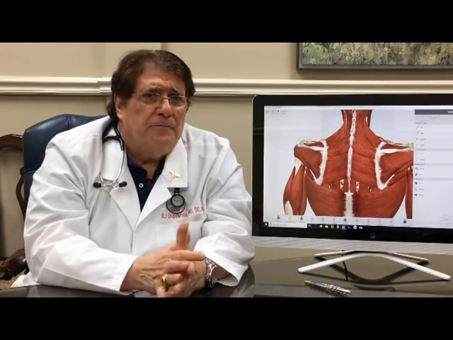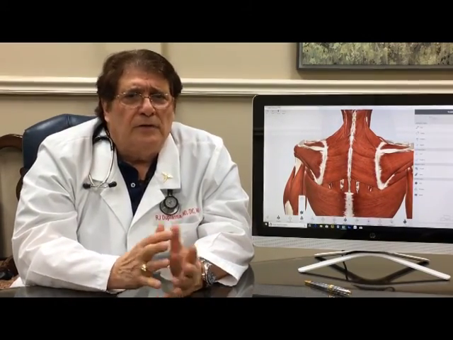Now, treatment for upper back pain really is aimed at addressing the supporting muscles of the upper back, and that includes the scapula stabilizing muscle group, as shown here. We can see the muscles of the scapula and the muscles of the upper back together. The muscle groups that support the spine should be addressed and treated as well.